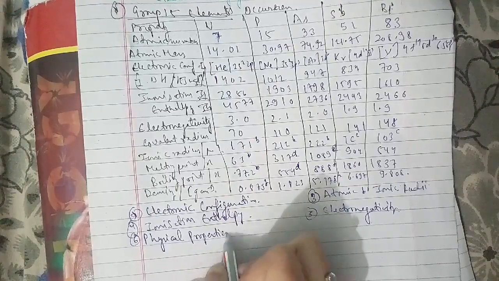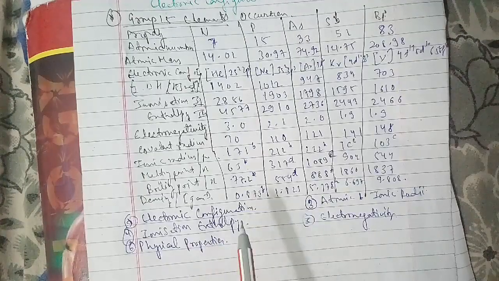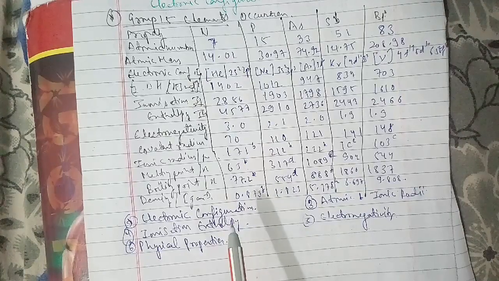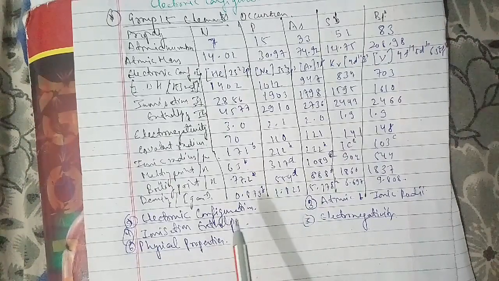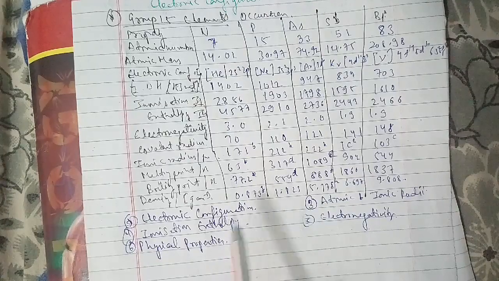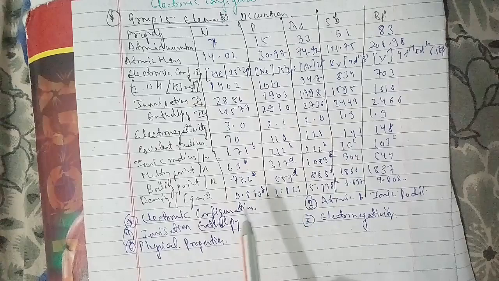In terms of physical properties, all the elements of this group are polyatomic, and dinitrogen is a diatomic gas, while all others are solids. Metallic character increases down the group. Nitrogen and phosphorus are non-metals, arsenic and antimony are metalloids, and bismuth is a metal. This is due to the decrease in ionization enthalpy and the increase in atomic size.